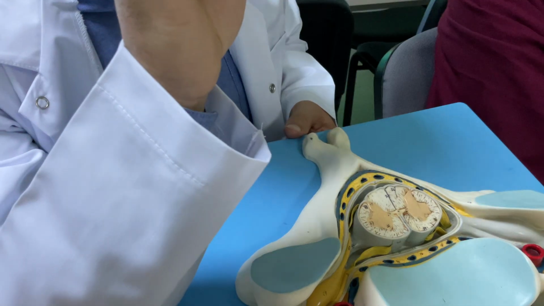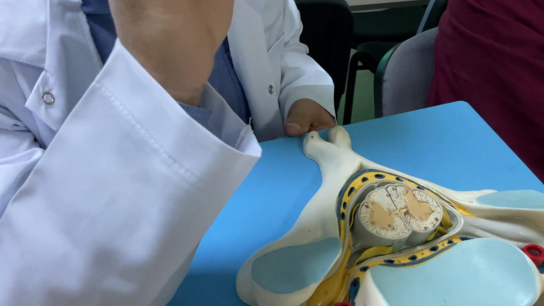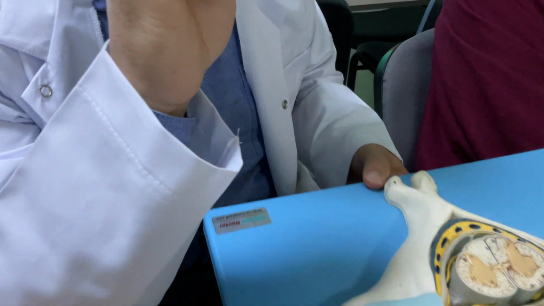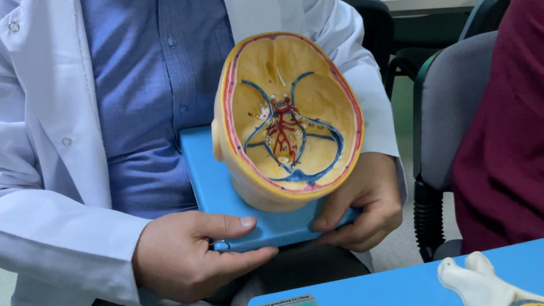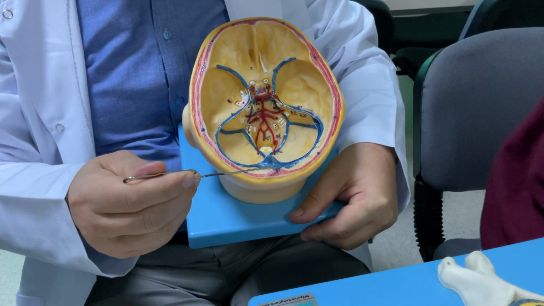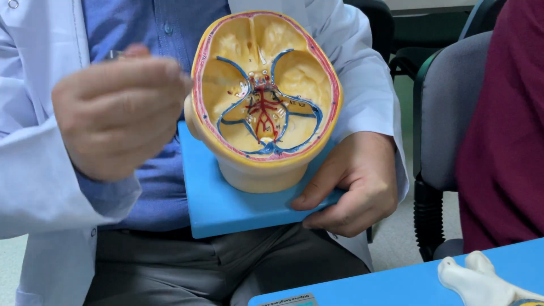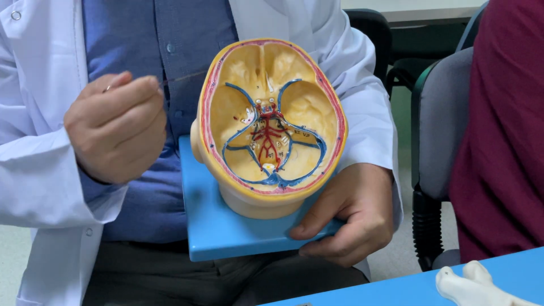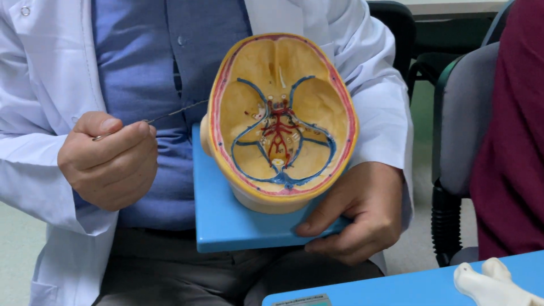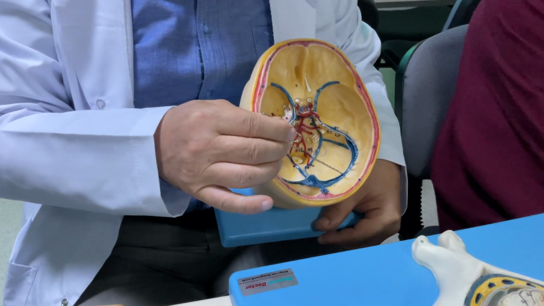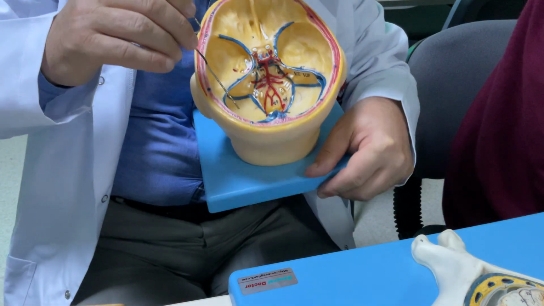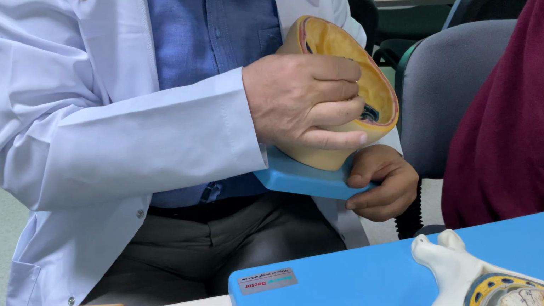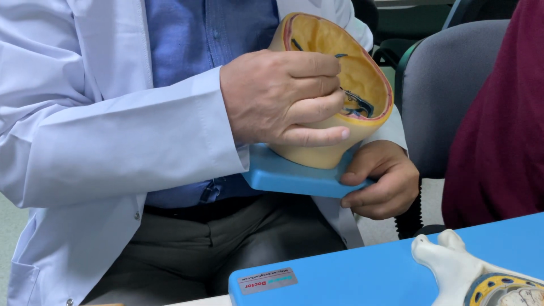dura are detached, forming the dural sinuses. Dural venous sinuses. Look at here. Here you have the dural venous sinuses. Right here, this continues up like this. This is the superior sagittal sinus. This is the transverse sinus. This is the sigmoid sinus.